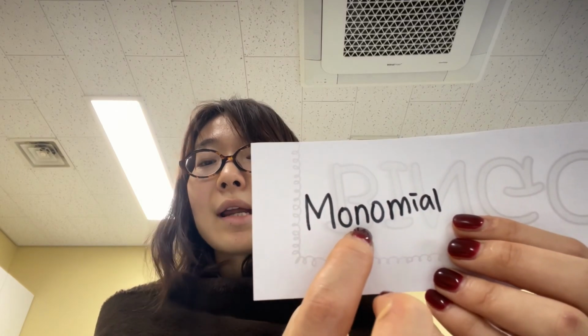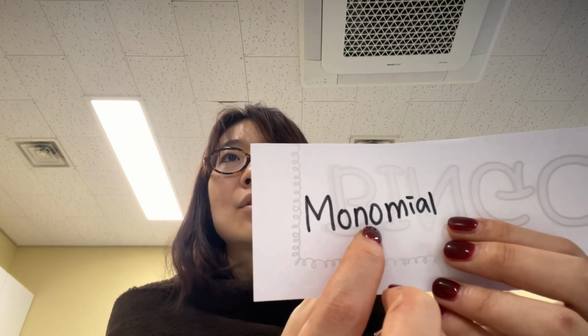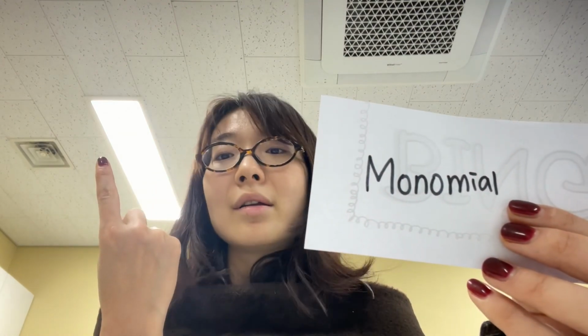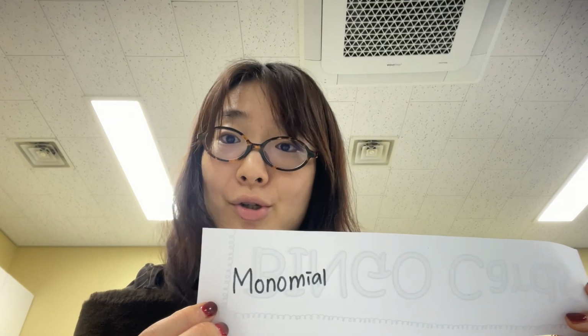And mono is a prefix that goes into anything that has to do with a single, like a monologue is a speech or some sort of an act delivered by a single person, right? And a dialogue is by multiple people. Another good example would be a monogamous relationship. That's when you are dating only one person.